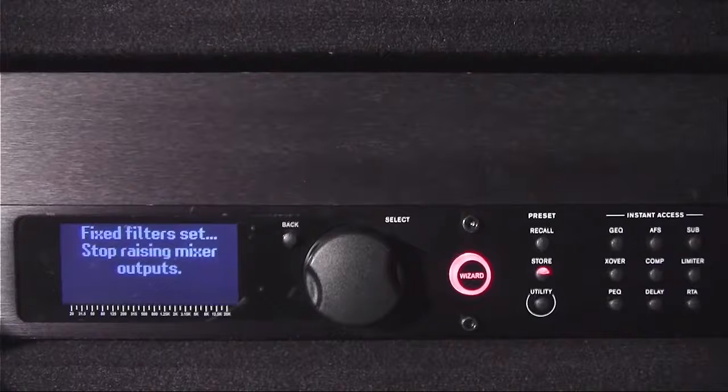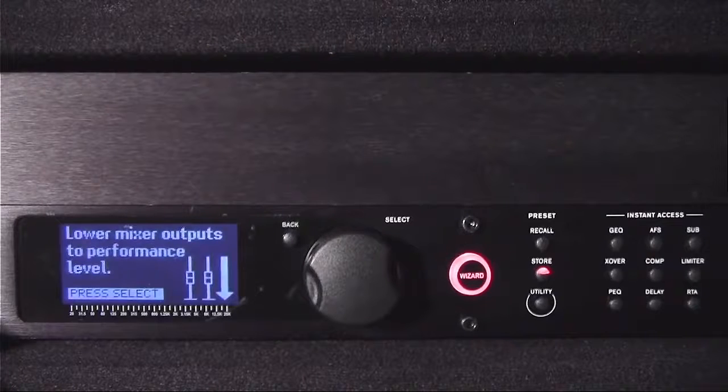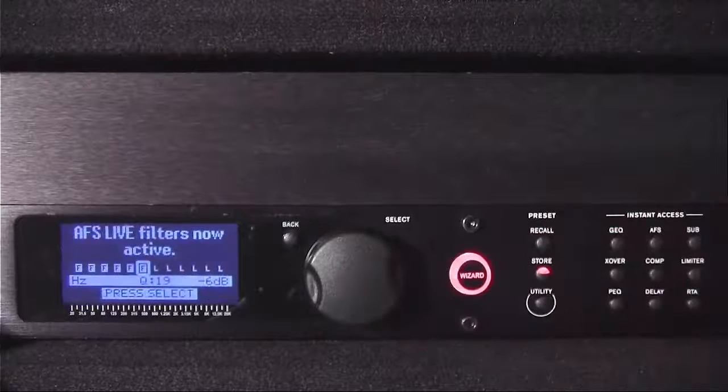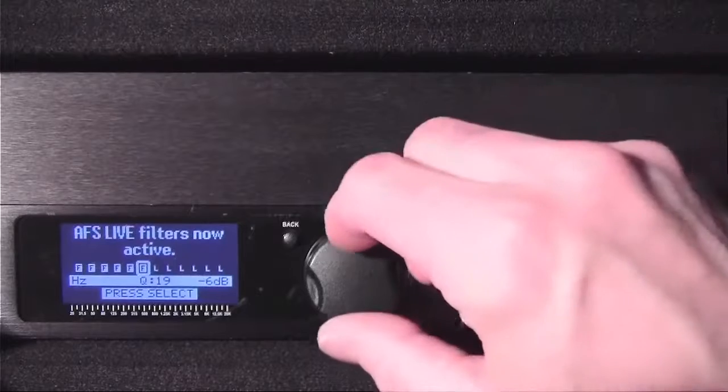Stop raising the faders once the fixed filters are all set. You're now prompted to set the mixer's main output faders back to performance level. This is the same level they were set to when you performed the rough mix and soundcheck before running AFS, and is typically around unity gain, or 0, on your mixer.